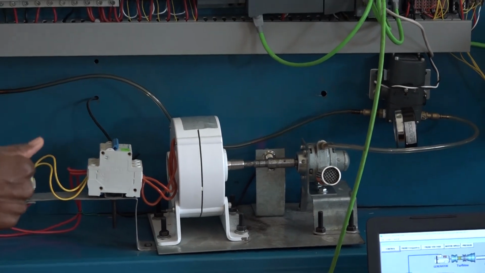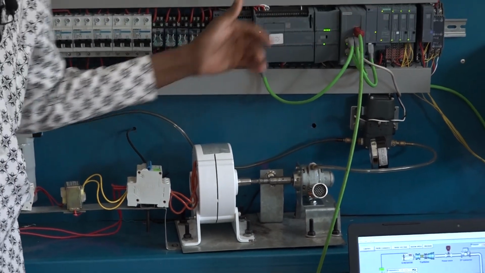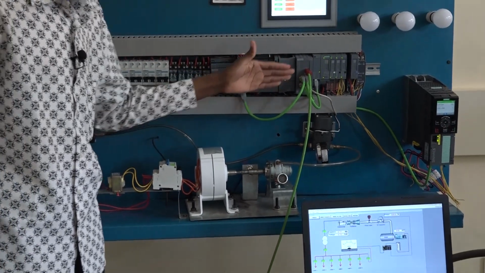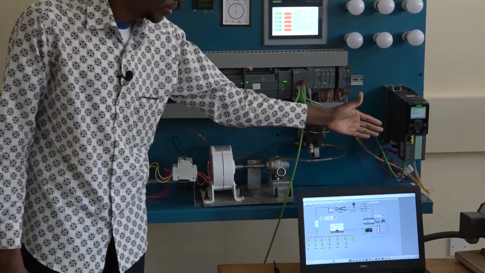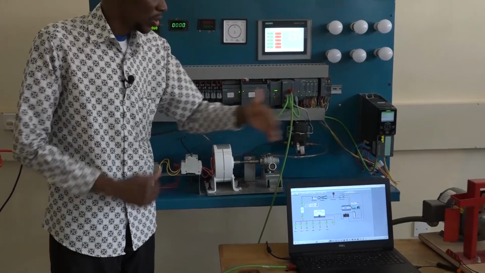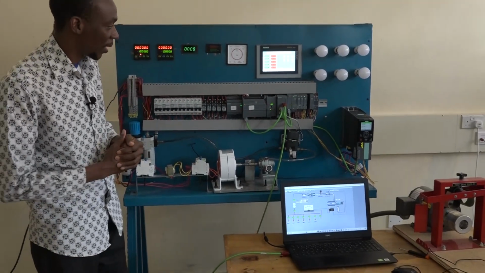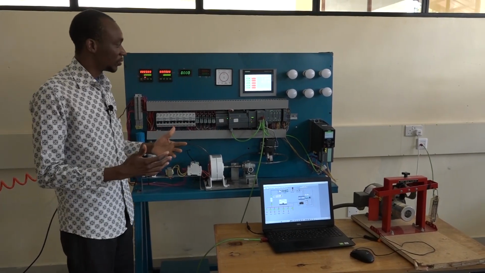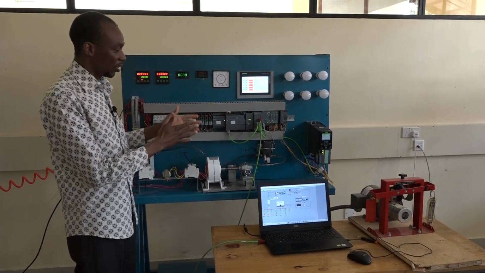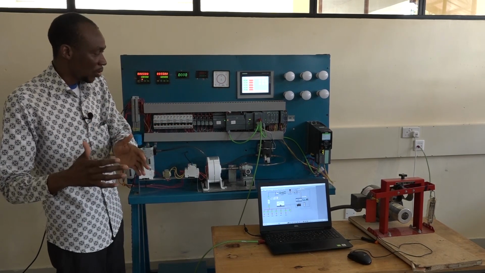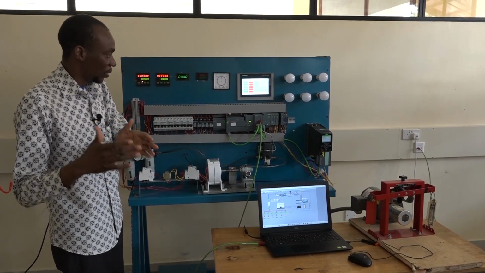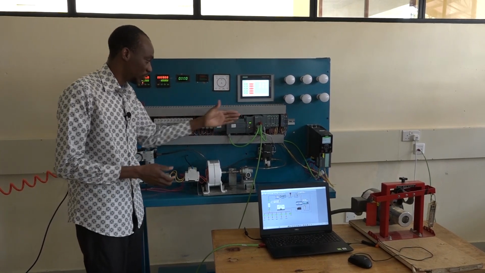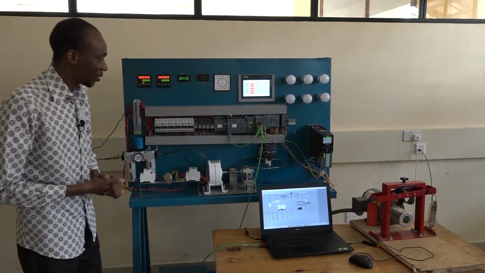Then that pressure will control the speed and the mechanical power of the generator to provide the desired frequency. Also, we have a drive. This analog signal will be sent to the drive, which will also control the motor. We also have a voltage transducer, and this voltage transducer will convert the voltage value to an analog signal, 4 to 20 milliamps, which is used by the controller.